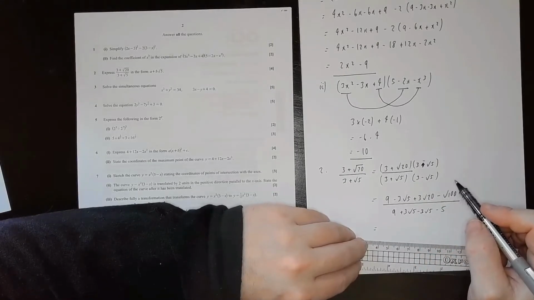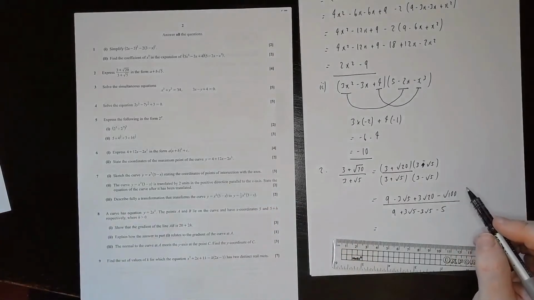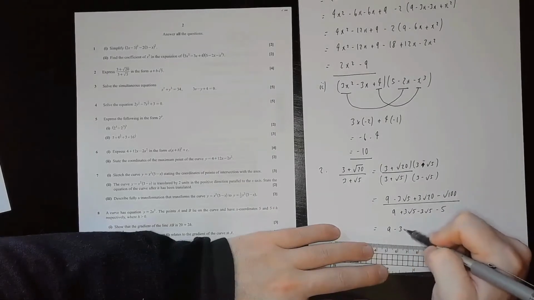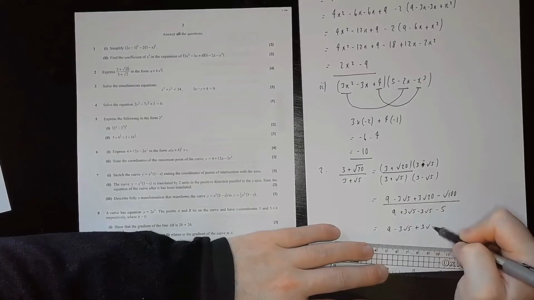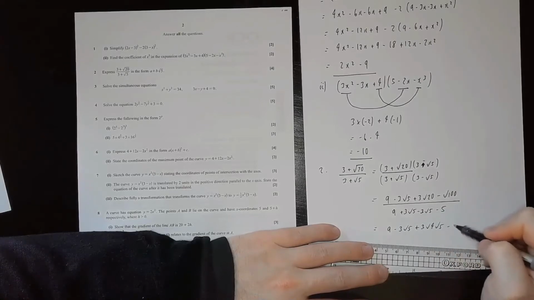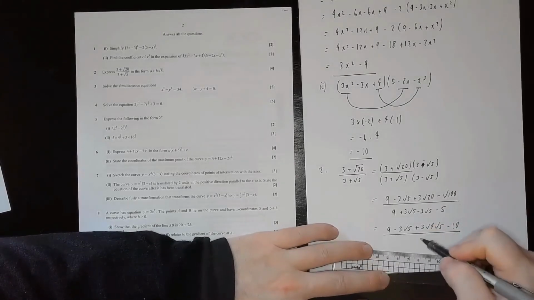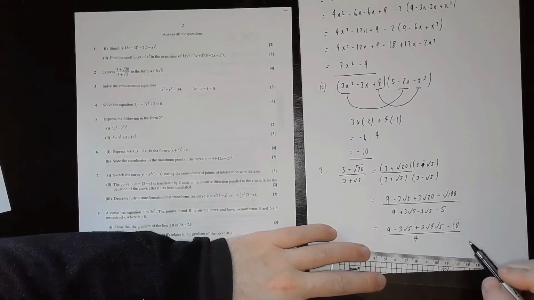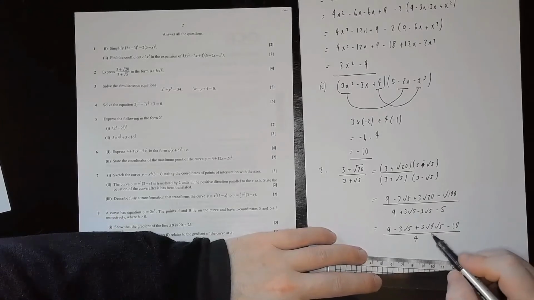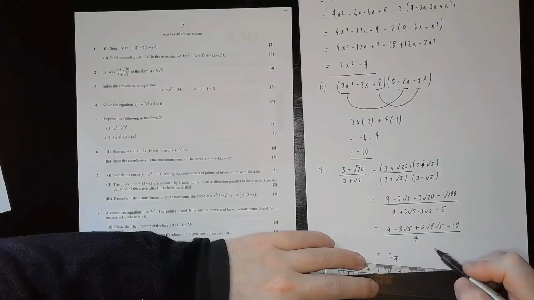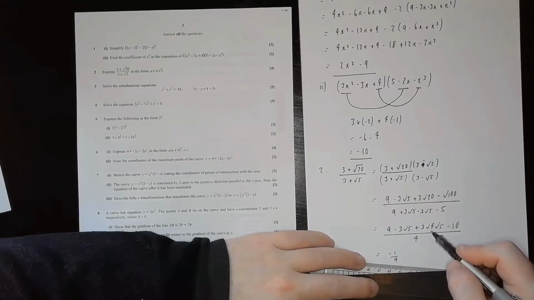This is called rationalizing the denominator. Root 4 is 2, 3 times 2 is 6.